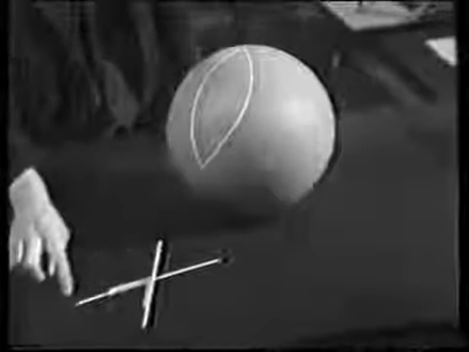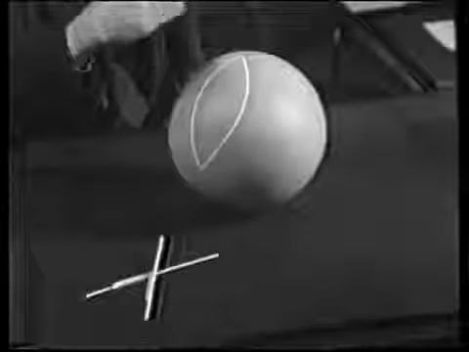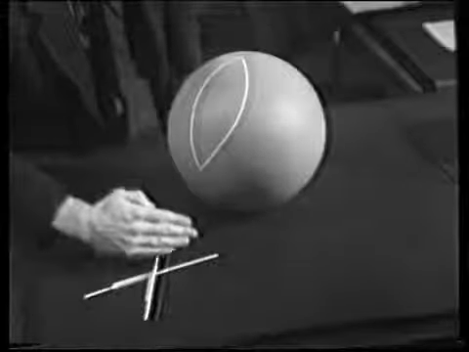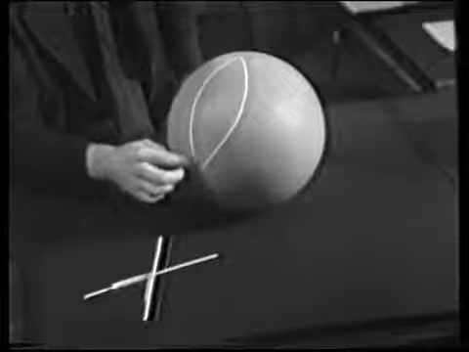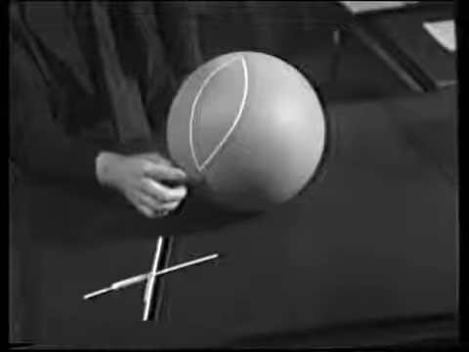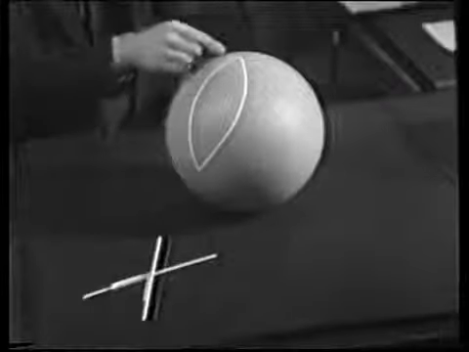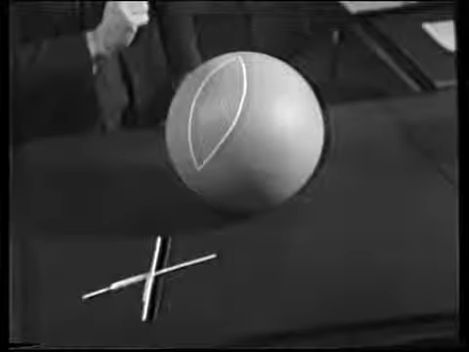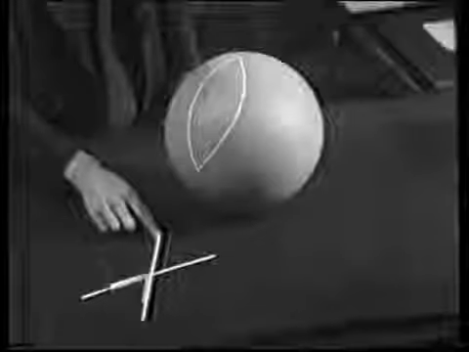Well, the points on that line, together with the North Pole, generate a plane which cuts the sphere in a circle, of which we've drawn just an arc. So you see a straight line corresponds to a circle passing through the point of infinity. Here's the arc of the circle which corresponds to that line.